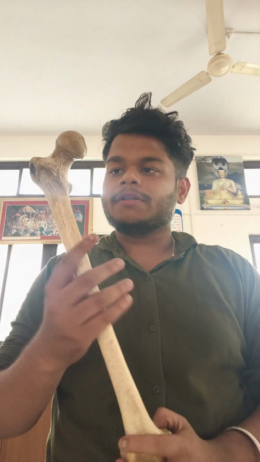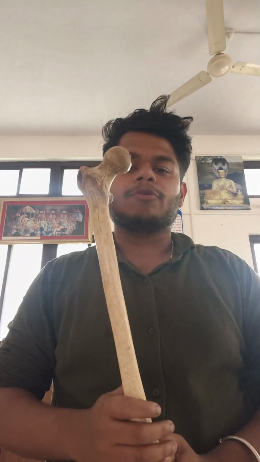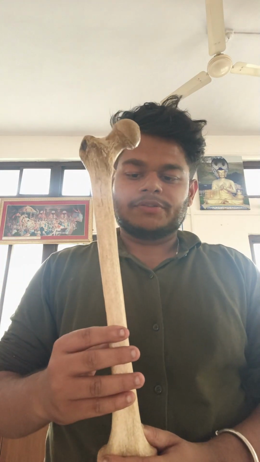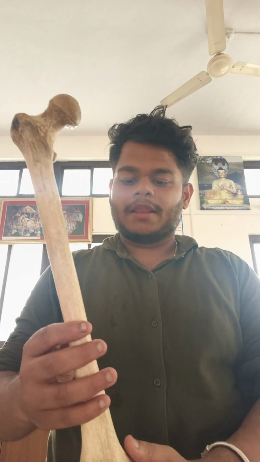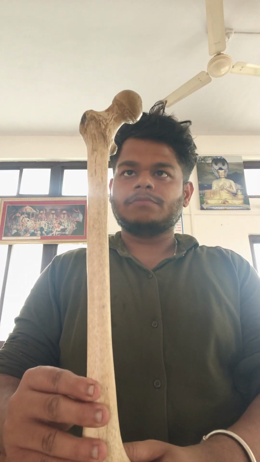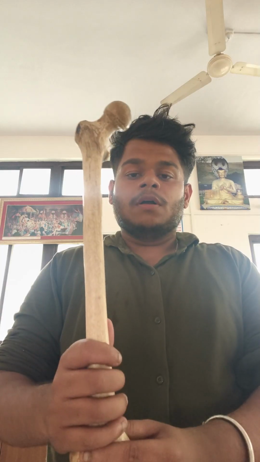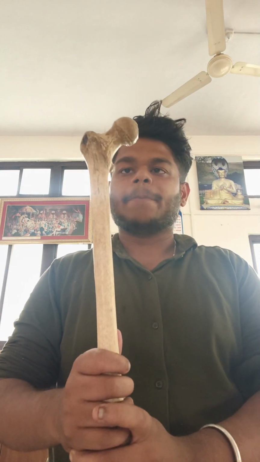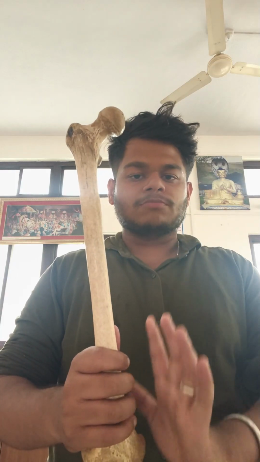Hello everyone. Today we will learn about the femur, the thigh bone. This is the femur. First of all, we have to hold it in an anatomical position. So, this is a femur. Femur in Latin is called thigh. It is a type of long bone.